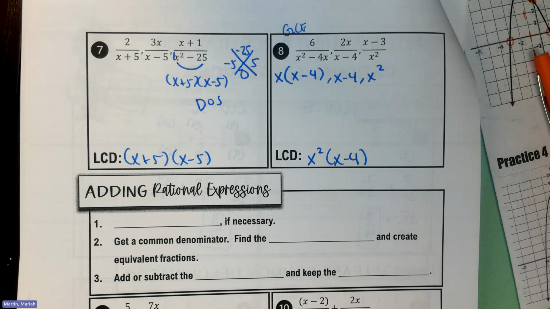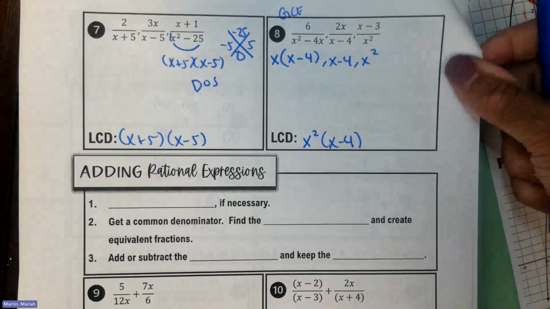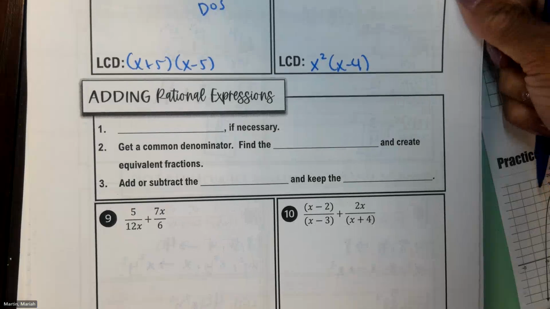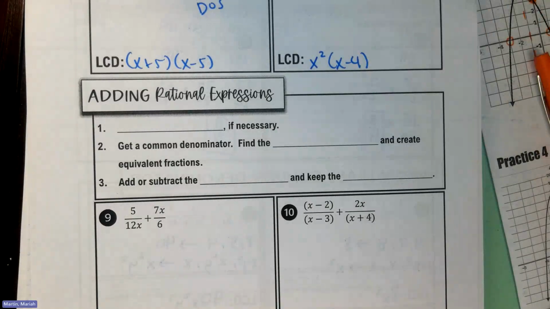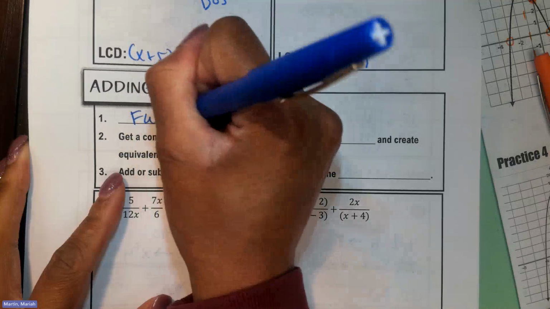Okay, now that we've practiced and gone over least common denominators, let's apply this to adding and subtracting rational expressions that don't have the same denominators. So the first thing we're going to do, very similar to multiplying and dividing, is factor if necessary.